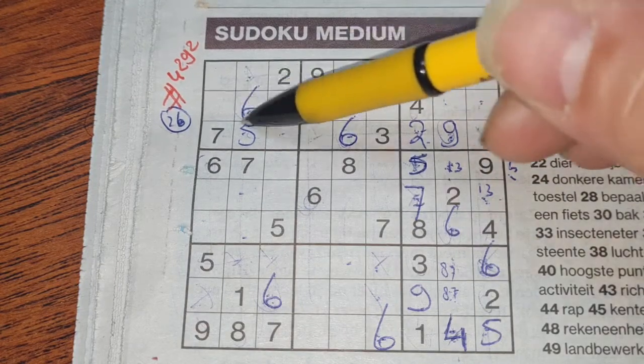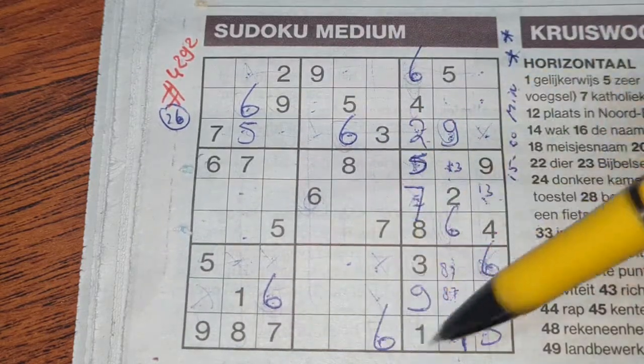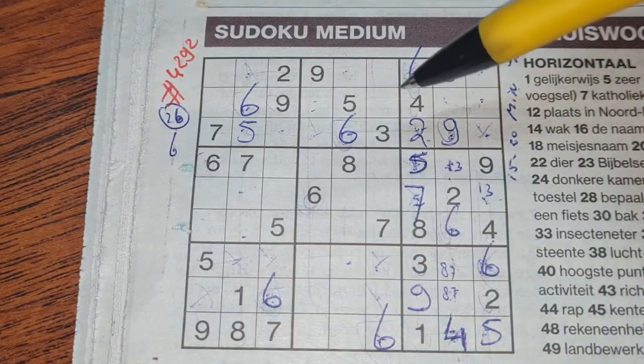Can I count? Yes, and all the 6s are used. I can see. This is number 1, number 6.